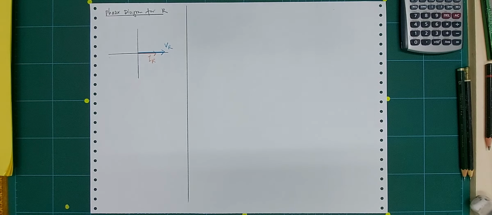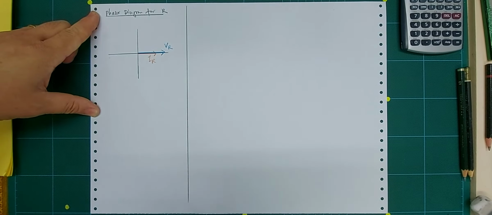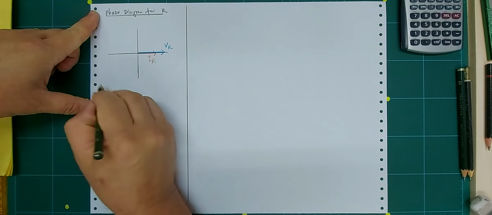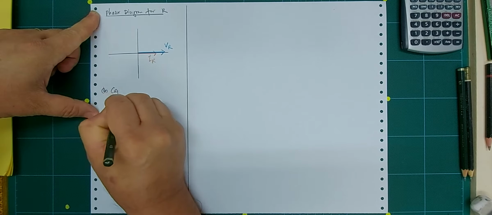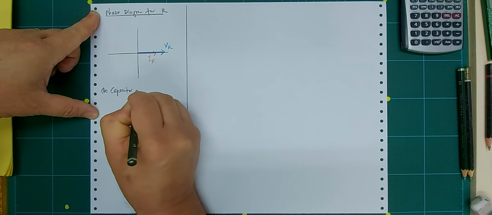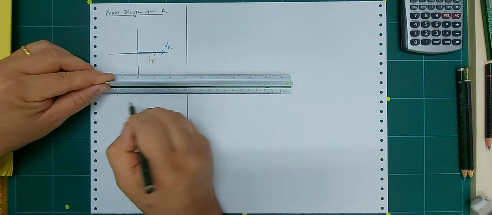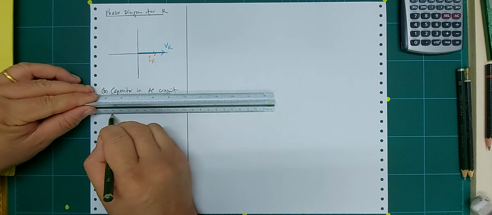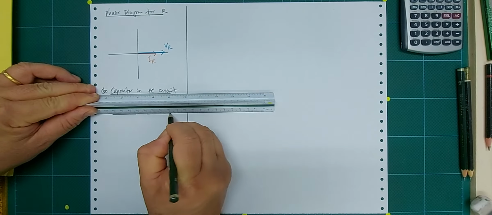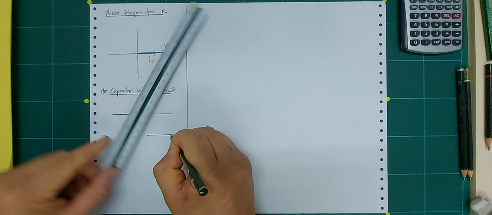All right, next we're going to come to the capacitor. The next one is B, capacitor in AC circuit. So now we have the same AC power supply, and then we have a capacitor connected to the power supply.